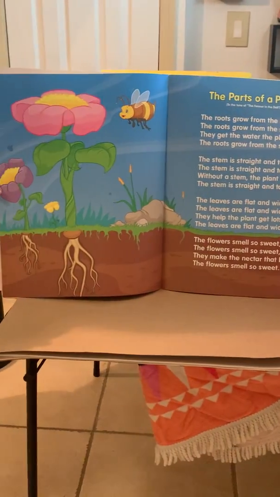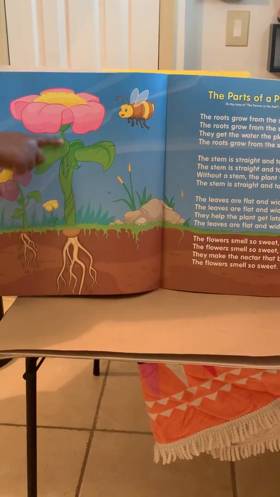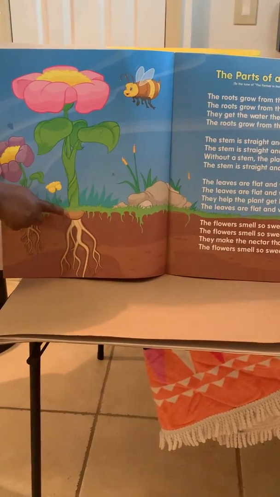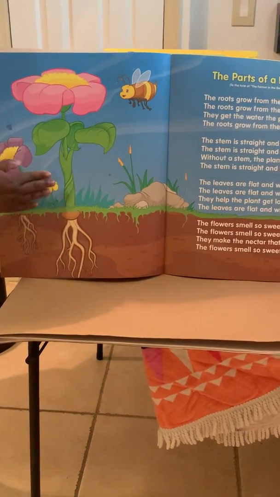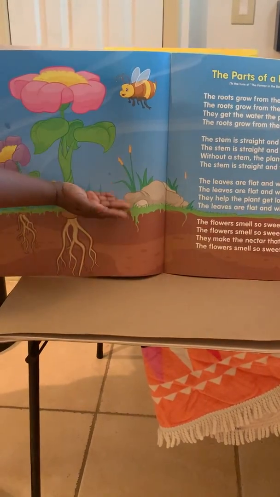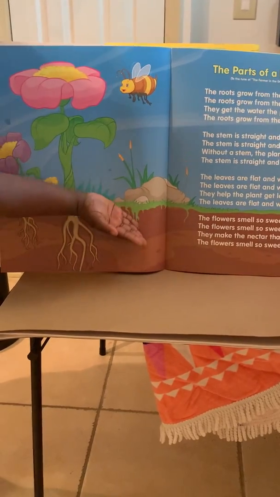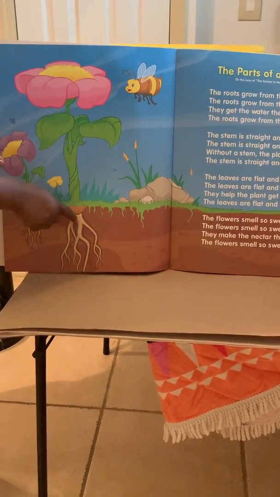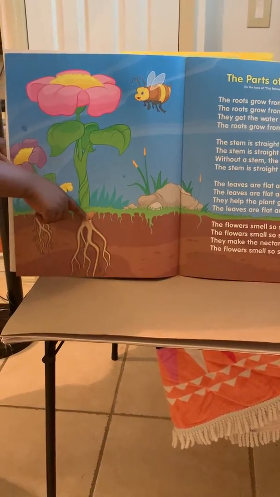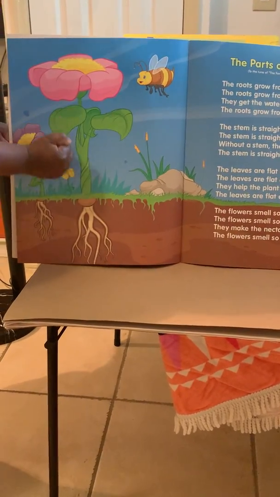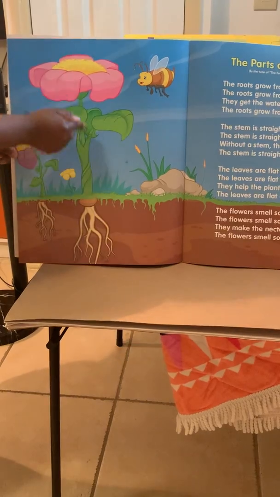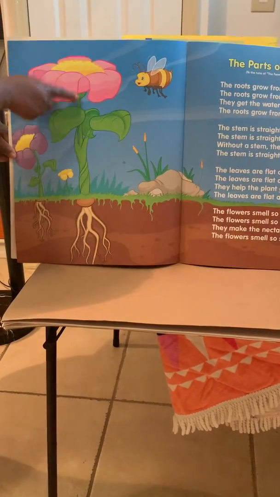So the part of the plant that is straight and tall is the stem. Everybody say stem. Stem. And without the stem, the plant would fall over. It keeps it nice and strong. If it didn't have a stem, it would fall. But it also works like a straw, and it drinks up all the water, right? And the water travels through the plant. So it drinks up the water from the roots like a straw.